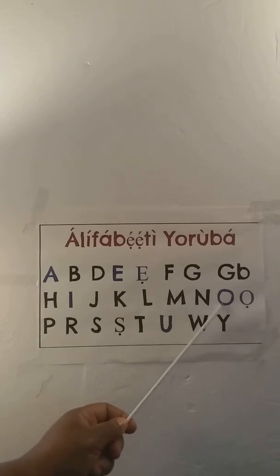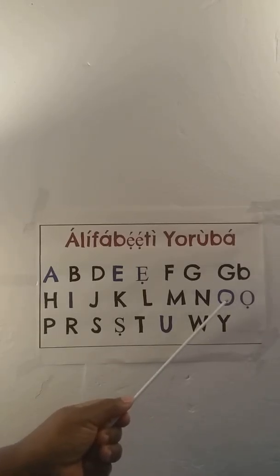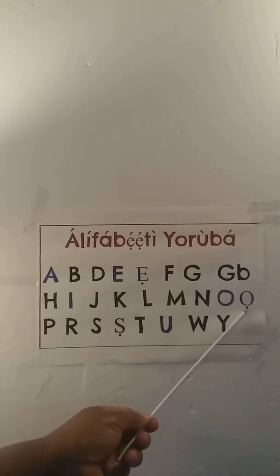Also, another like it is O and O. One is without any dot under it, and it's like in oko or owo, but the other has the sound hyphen under it, and it has the spot. So while this one is O for oko or owo, this one is omo, ojo.